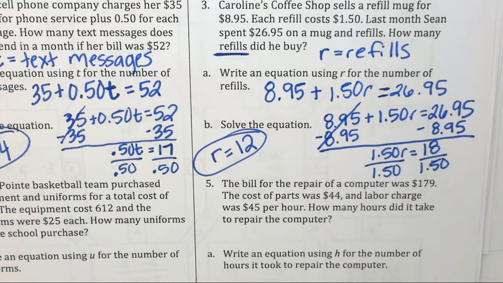The next thing you need to do when you're done writing this, I want you to read number 4 and try to write the equation. Don't solve it yet. Just write the equation.